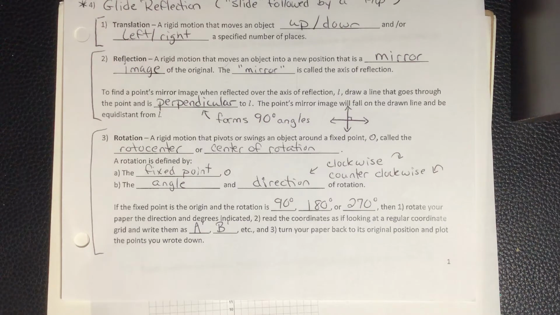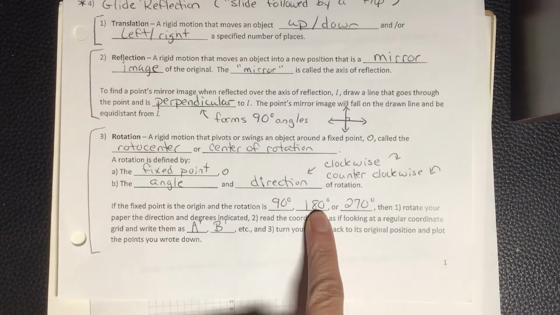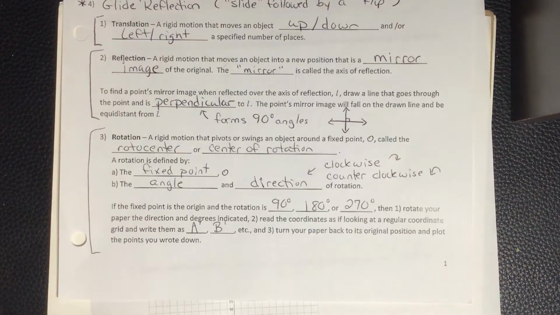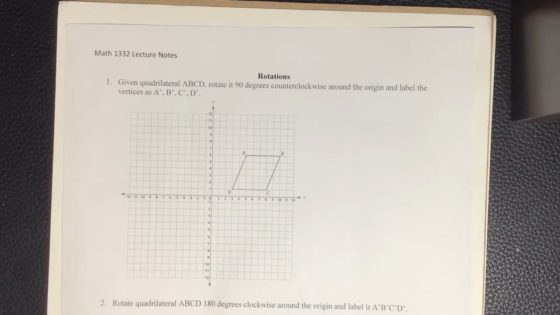So we've got one 90-degree turn. Two 90-degree turns would be 180. That turns it upside down. And then three 90-degree turns would be 270. So to kind of show you how to do this, let's look at our first example.